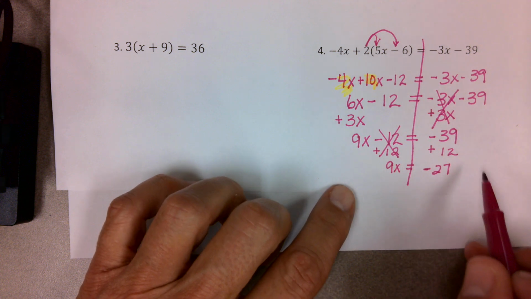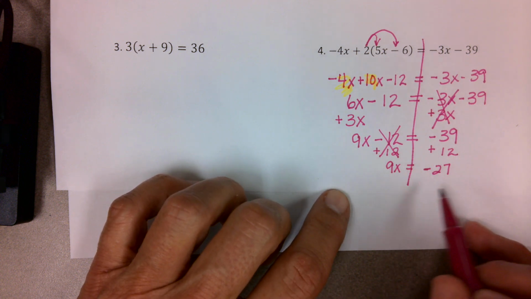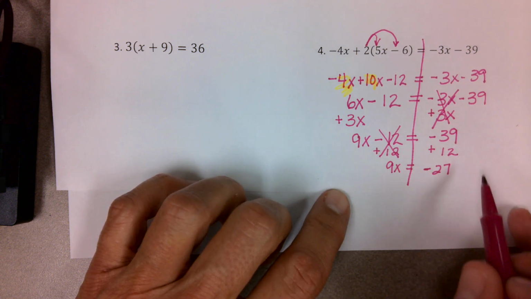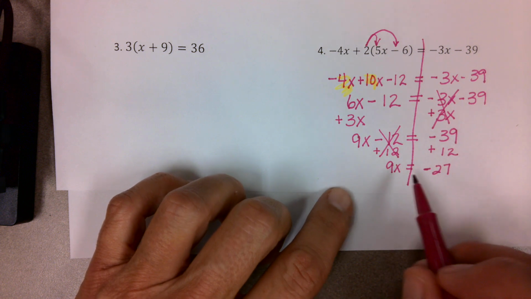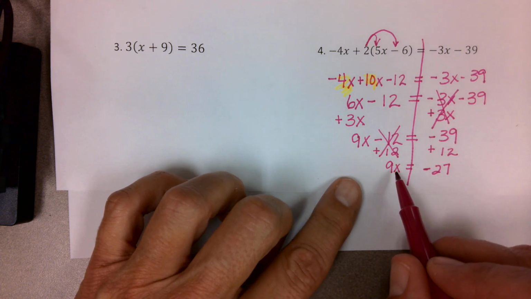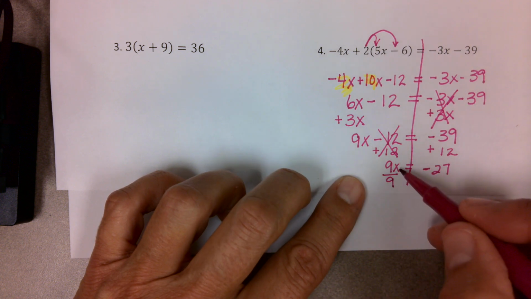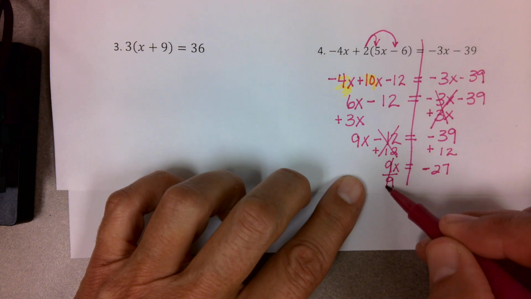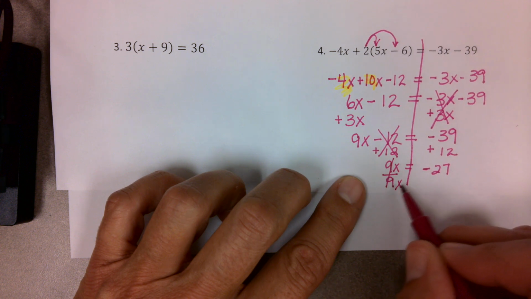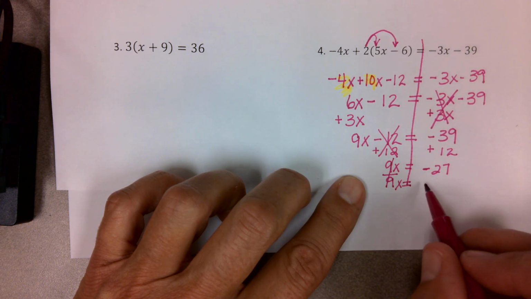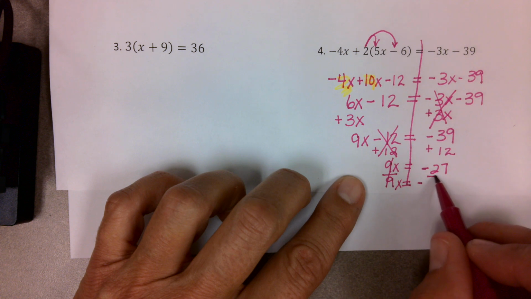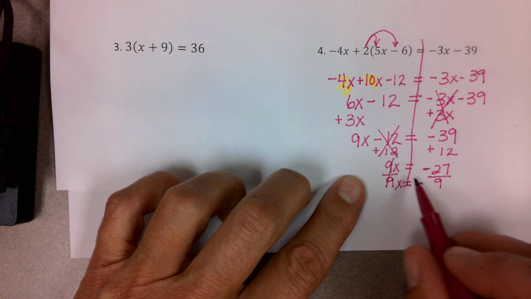When you get to this point, you should recognize exactly what you need to do next. This is multiplication, so I divide by 9. If I divide 9 by 9, the 9s are going to cancel out. I'm going to be left with x equals, oops, I'm sorry, I have to divide this side by 9 as well. I almost messed up.